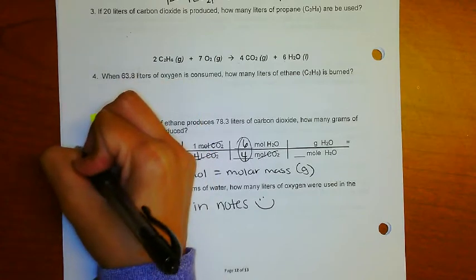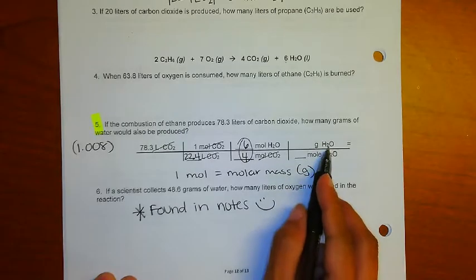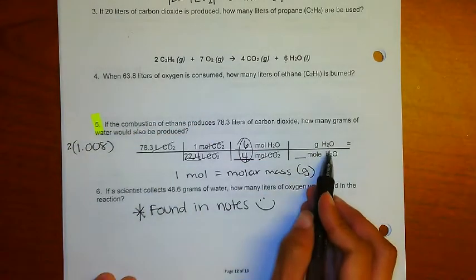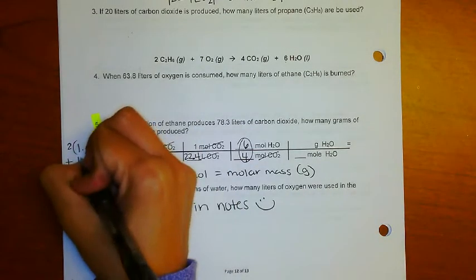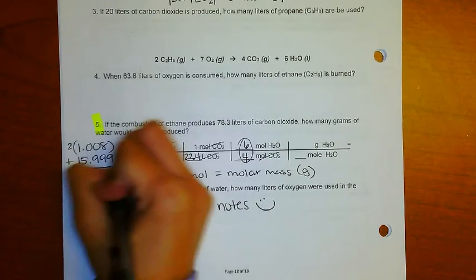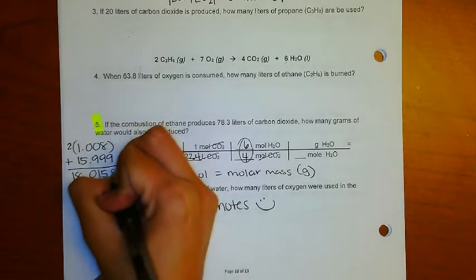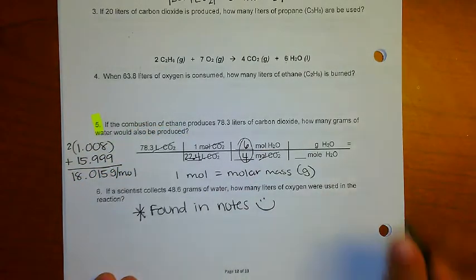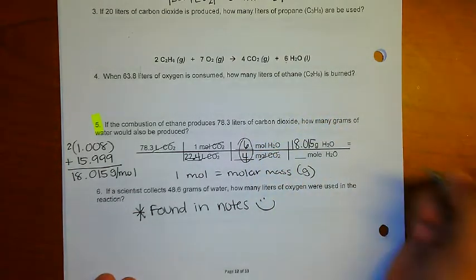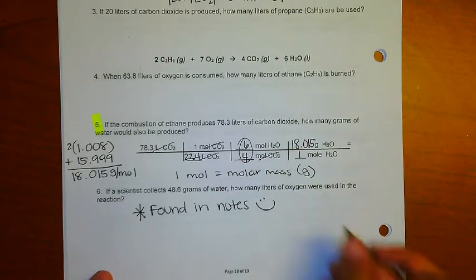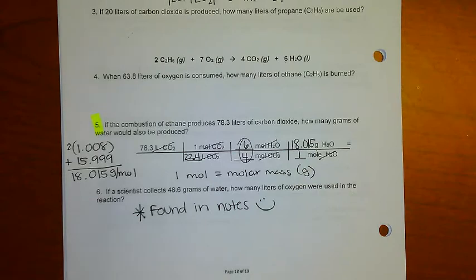Okay, so hydrogen is 1.008, but I need to times that by 2, because I have 2 of them, plus the molar mass of oxygen, which is 15.999. Okay, so when we calculate that, we would get 18.015 grams per mole. So we're going to put 18.015 at the top, and that is equal to 1 mole. And so moles of water cancel, and our answer would be left in grams of water.